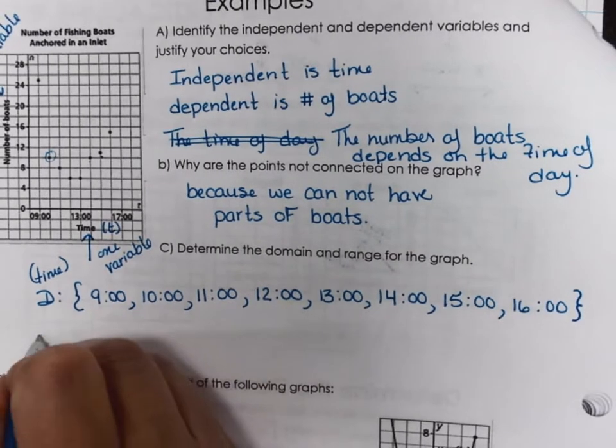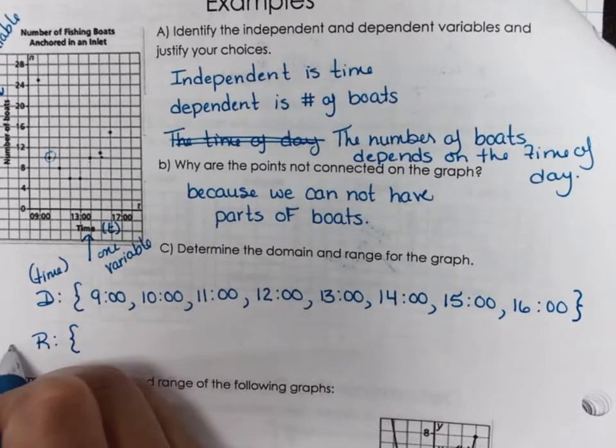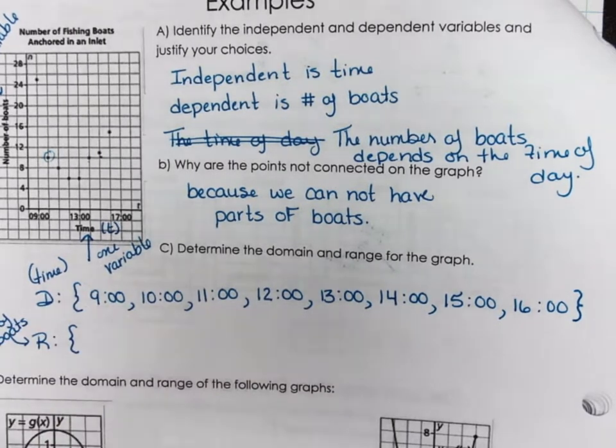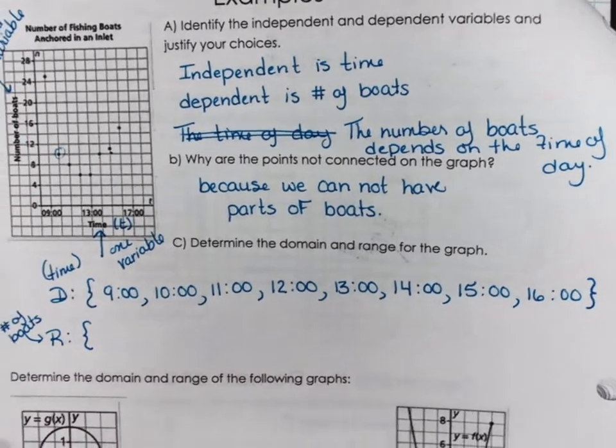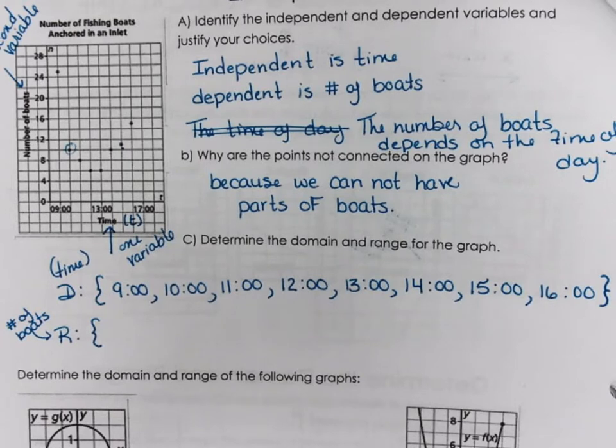All right, let's go to range now. So I'm going to start this with an R and then a colon and then my fancy brackets. And range is the number of boats. So now we're looking at our y-axis here. Might switch to a different color just so I can point at them. Okay, so we want to do our list in ascending order. So where are we going to start? What's the lowest number? Ascending starts from low to high.